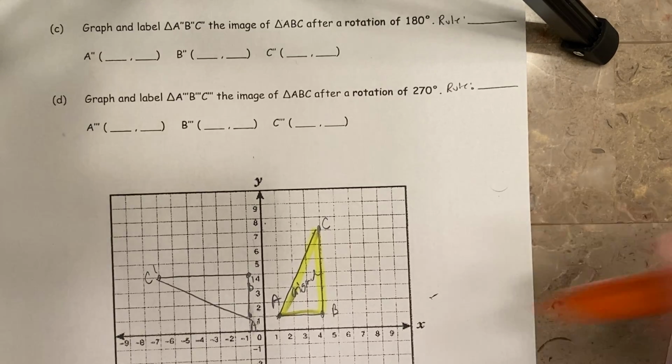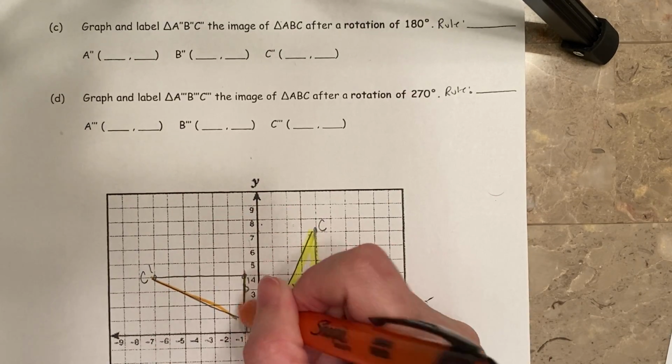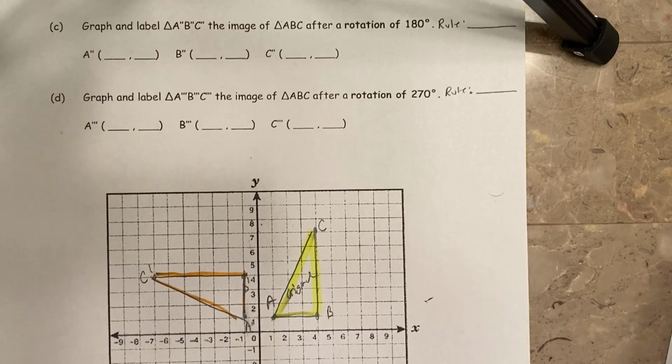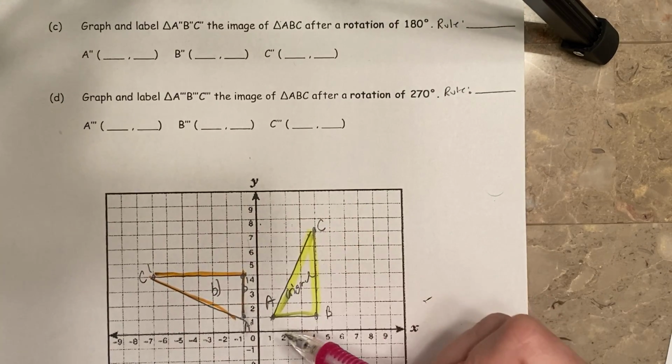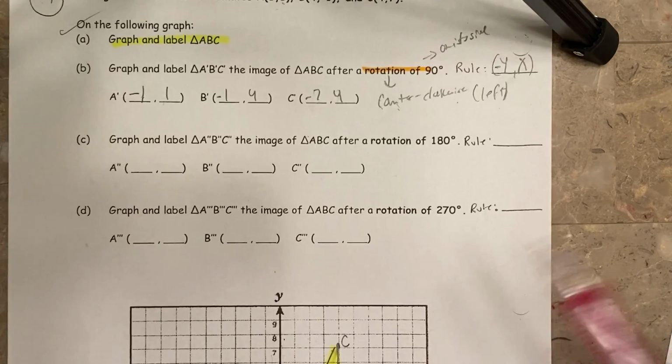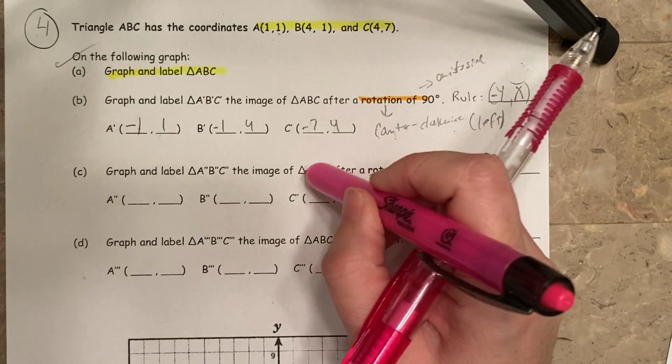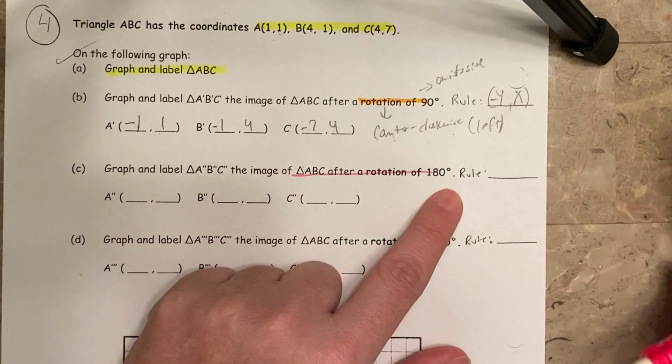All right, and that is your 90 degrees rotation, and that is counterclockwise. All right, next one, 180. So we want to rotate, again, that original triangle 180.